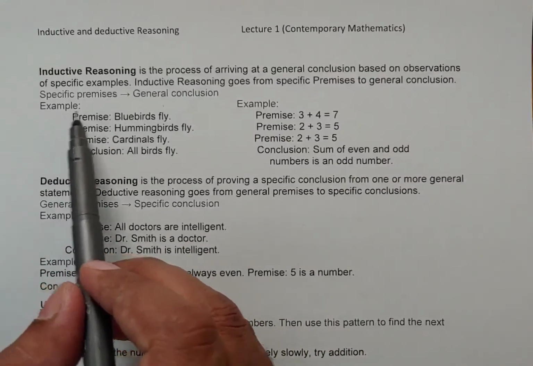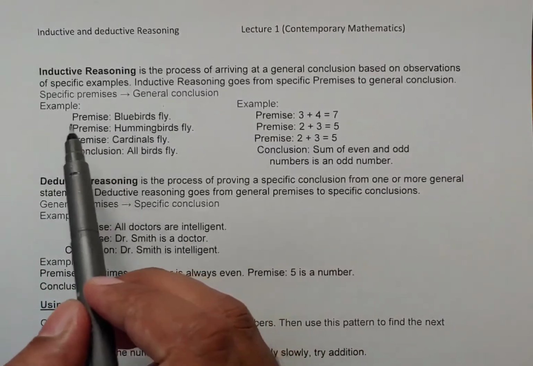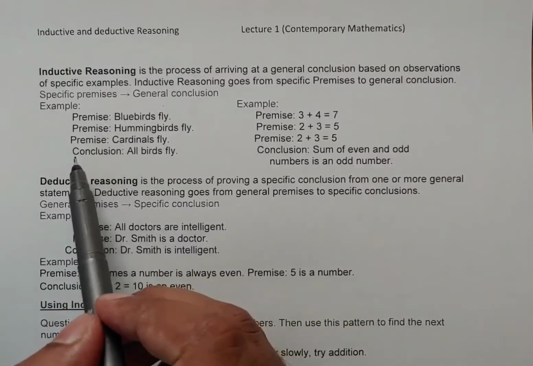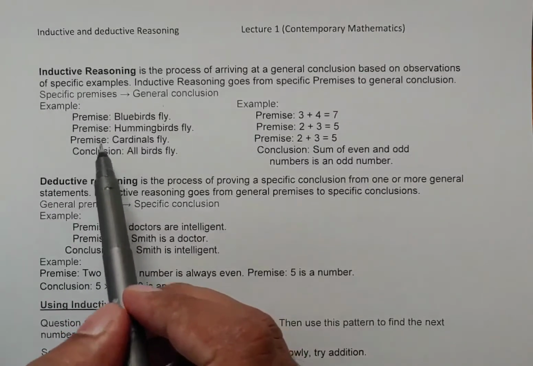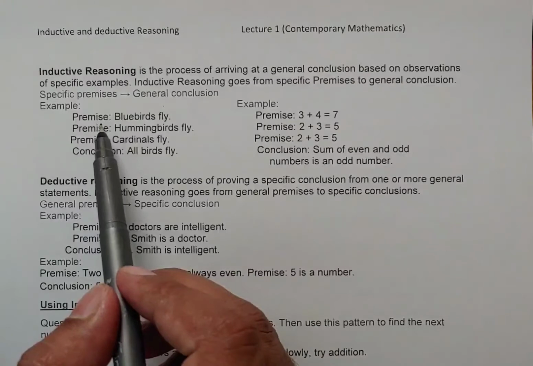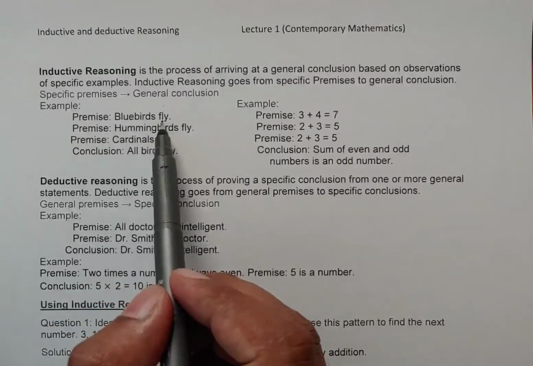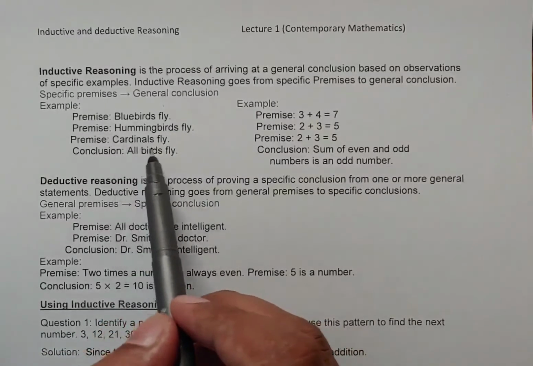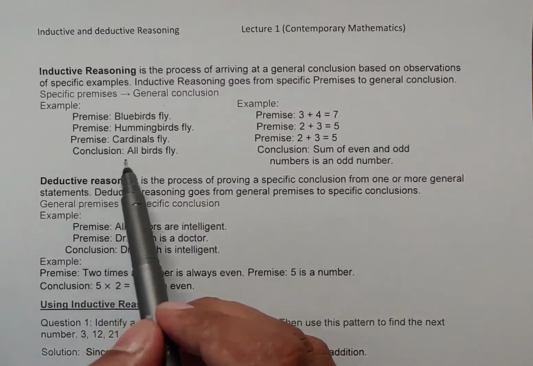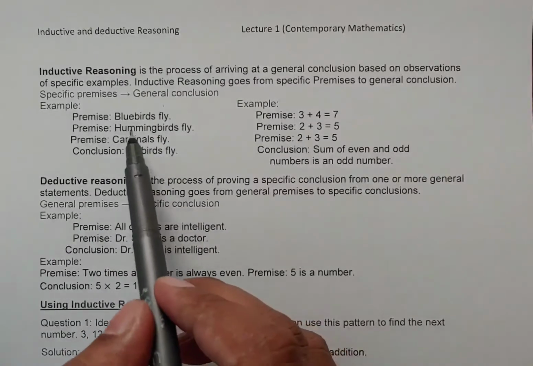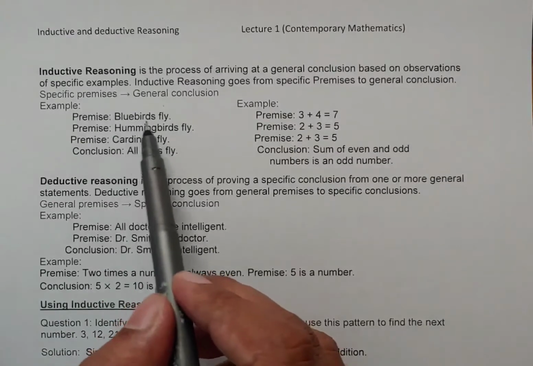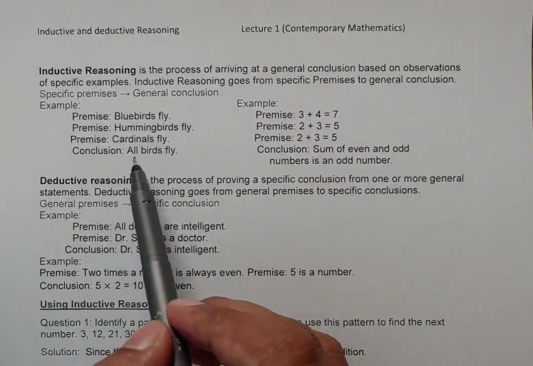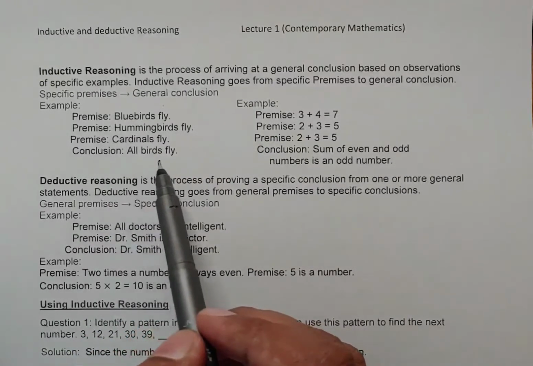See the example of an inductive argument. Here are some premises and there is a conclusion. The first premise is bluebirds fly, hummingbirds fly, cardinals fly. So the conclusion is all birds fly. These premises are specific examples, and the conclusion is general, that all birds fly.